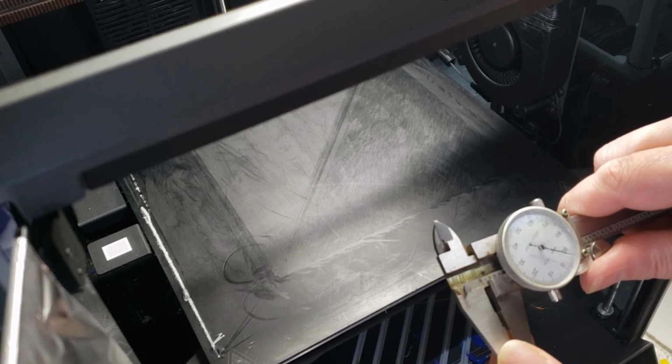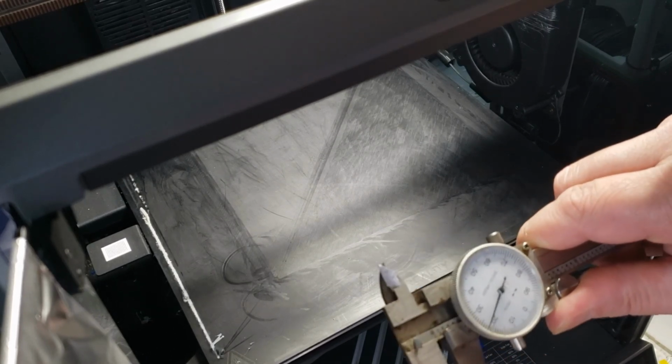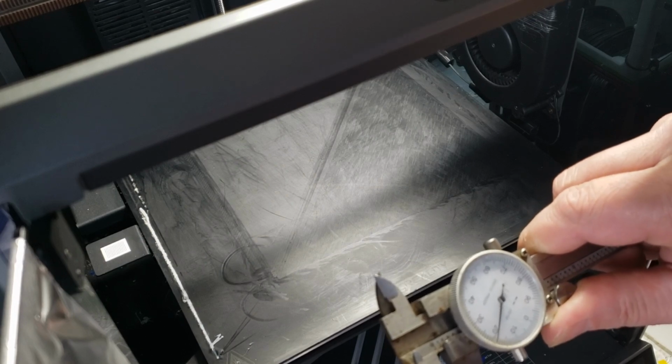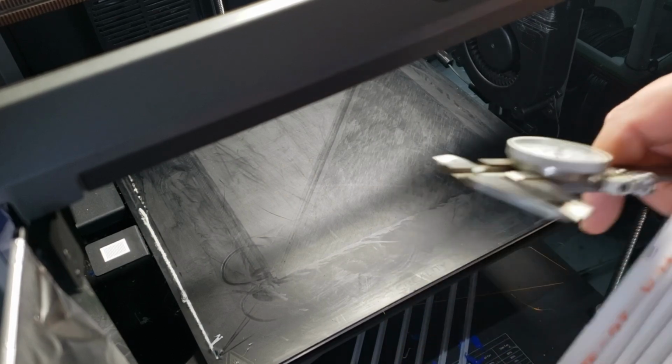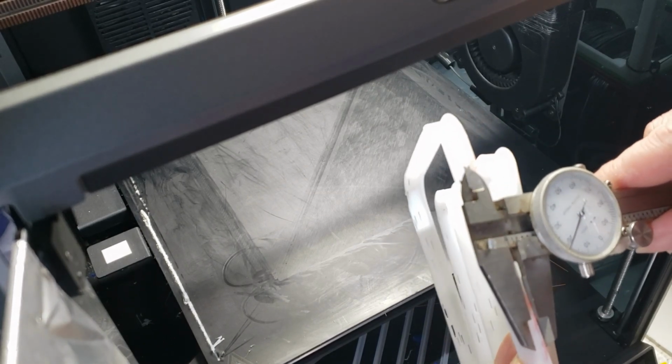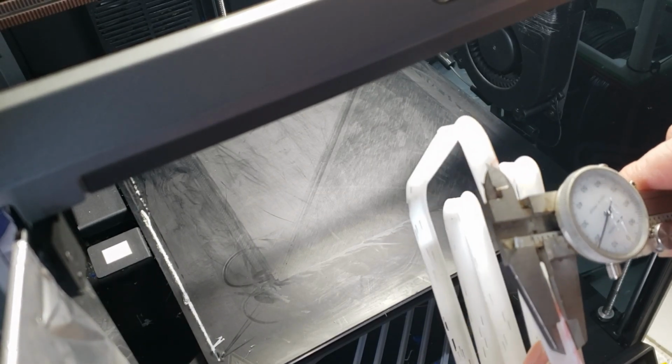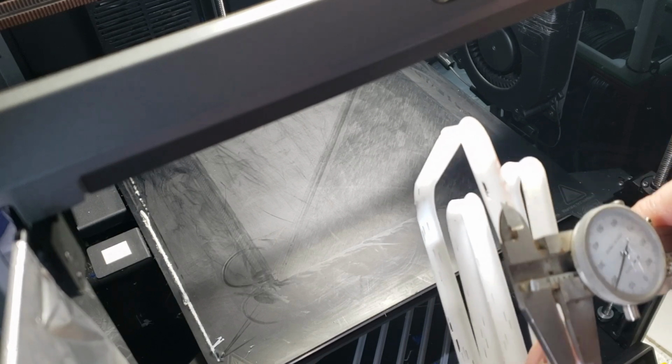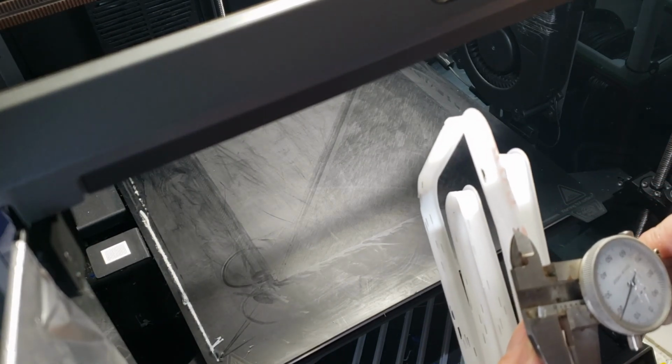So then if I go up another 0.04, so now I'm at 0.12, right? And so that's, I'm sorry, 27 and a half.